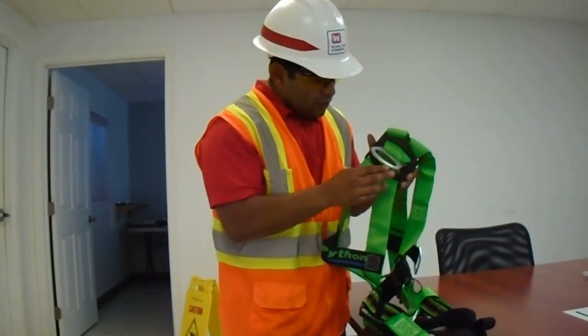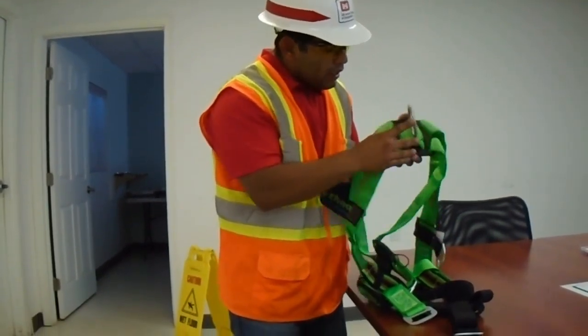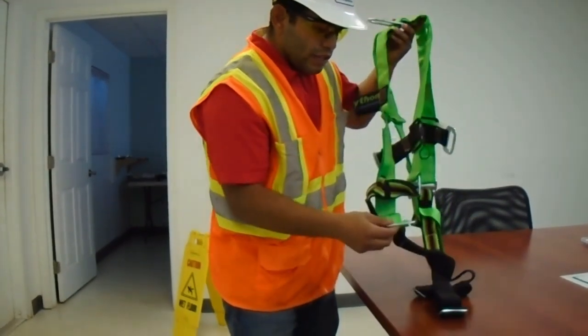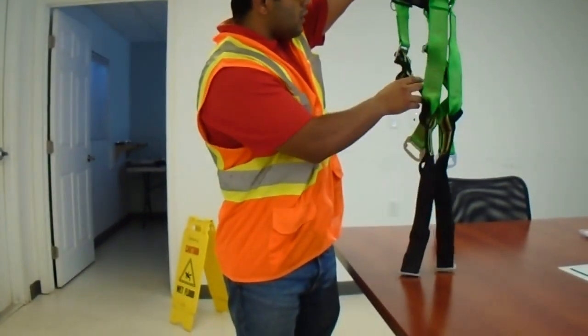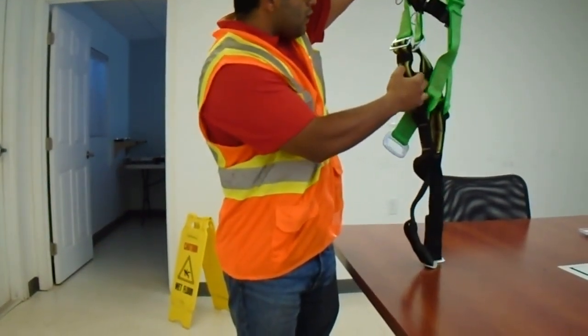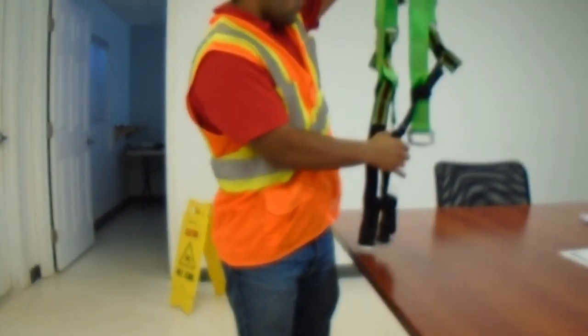So I inspect my D-ring now. I see there's no rust on it. Looking at my buckles here, my connectors, and it appears that there's no rust on this. So far so good. We're 2 for 2. That's a good harness, okay?